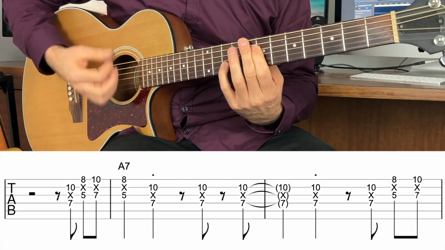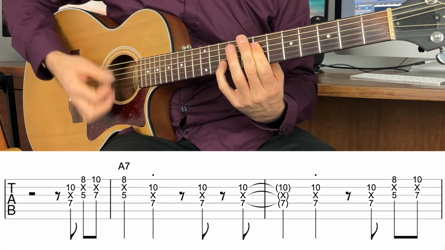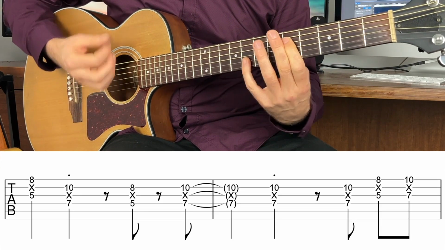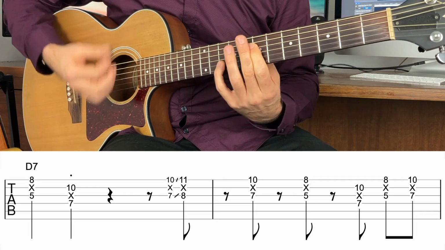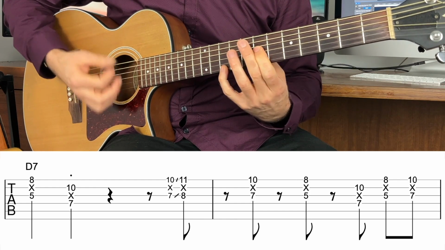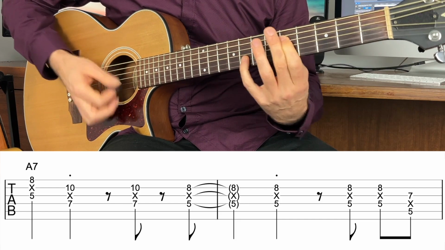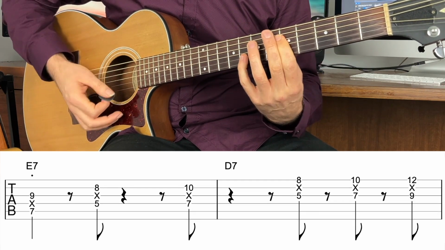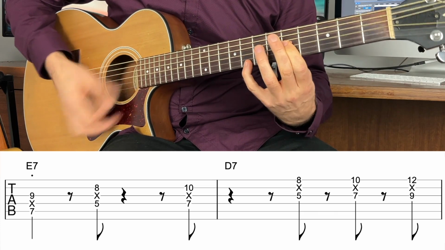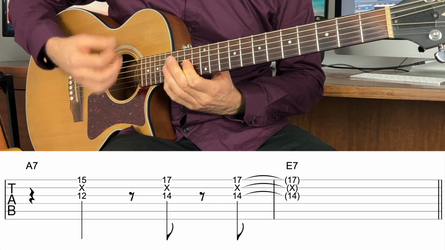Create little grooves. Okay, that sort of thing.